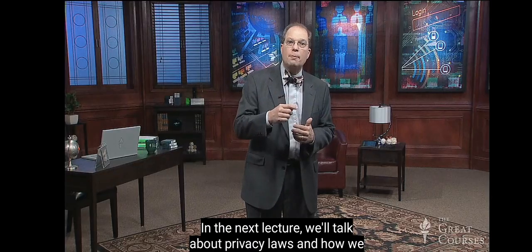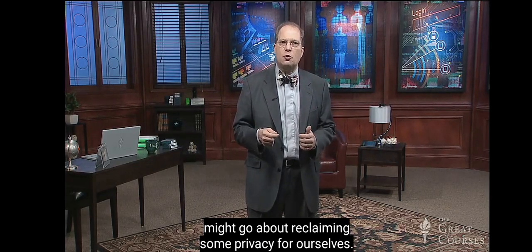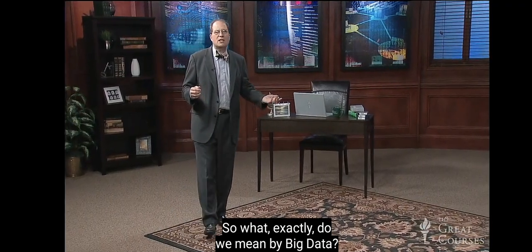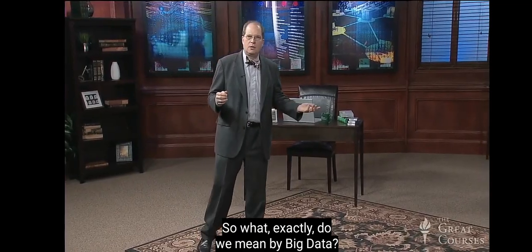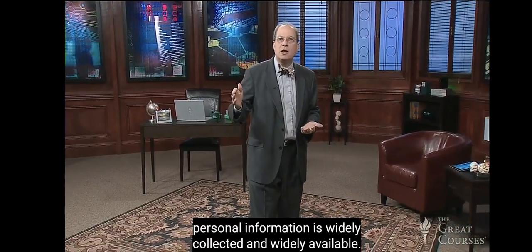So what exactly do we mean by big data? Well, in an increasingly networked world, personal information is widely collected and widely available. As the storehouse of data has grown, so have governmental and commercial efforts to use this personal data for their own purposes. Commercial enterprises target ads and solicit new customers.